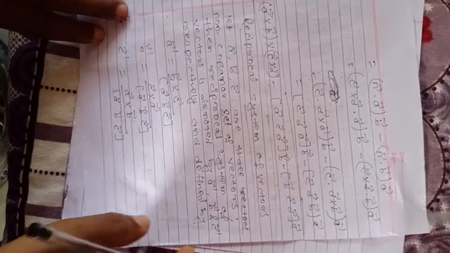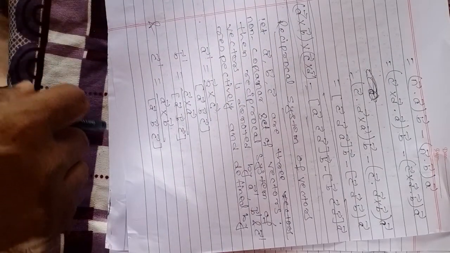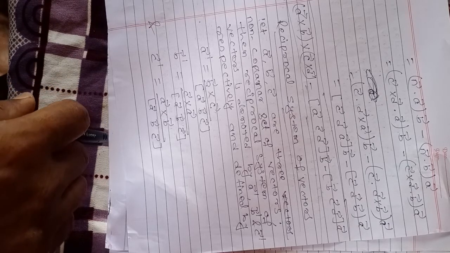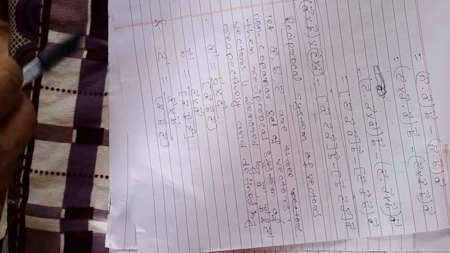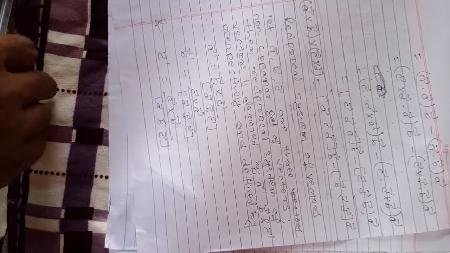This is your required expression of a cross b cross c cross d. Now the next topic is the reciprocal system of vectors. It is applied in the three vector case. So first, for that, let us suppose three vectors. Let A, B, C be the three vectors.